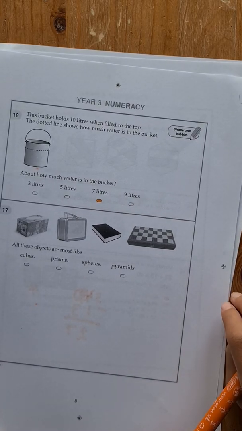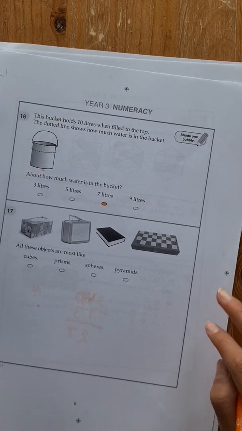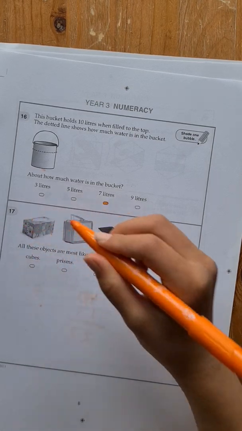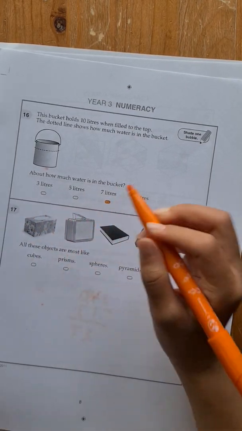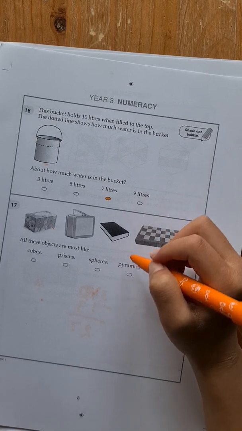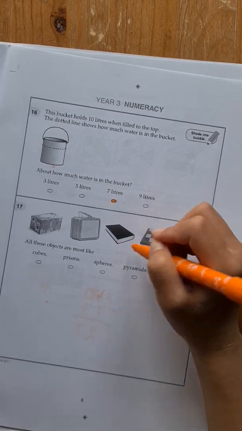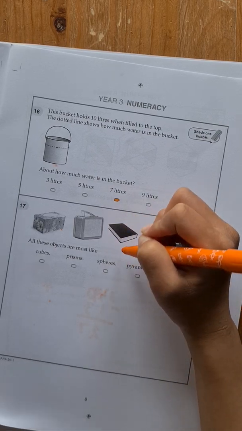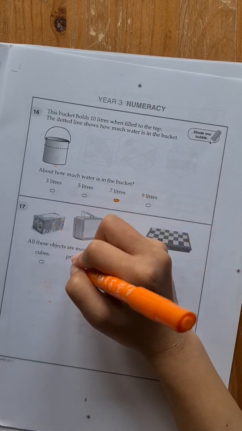All these objects are most like cubes. No, because this is a rectangular prism. Prisms, yes. Pyramids, no, there's not one pyramid in here. And spheres are circles. So the answer is prisms.